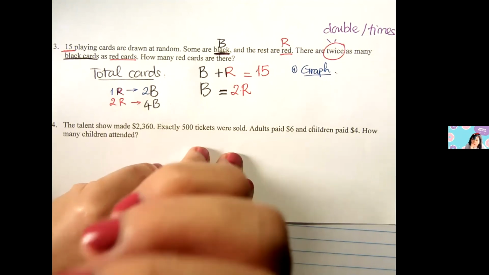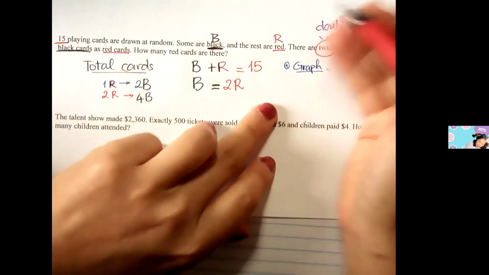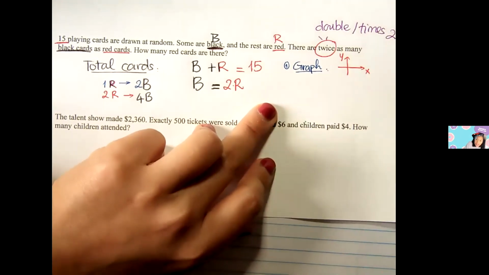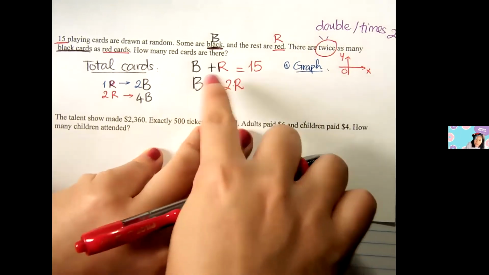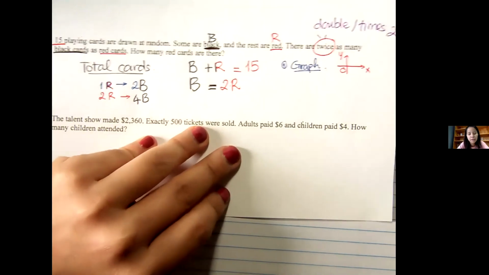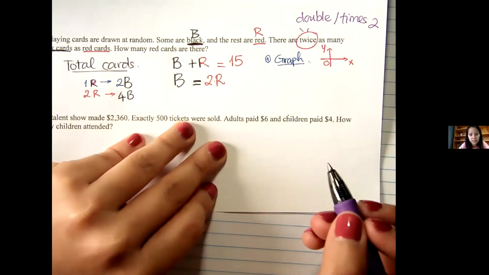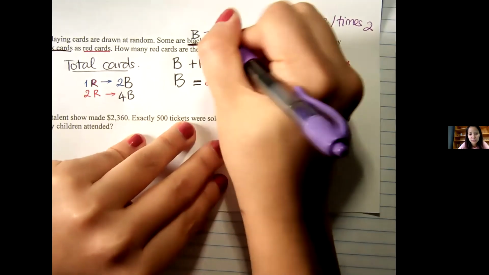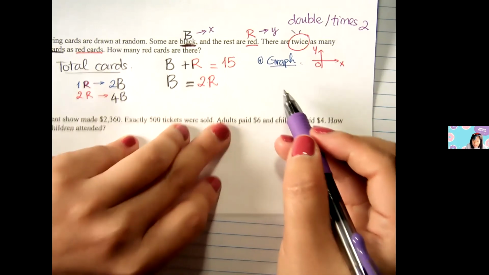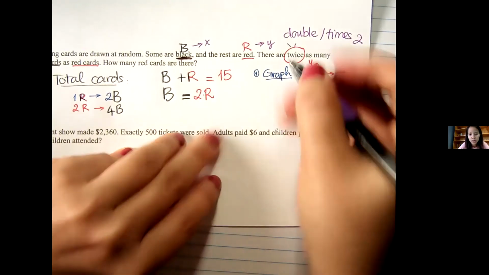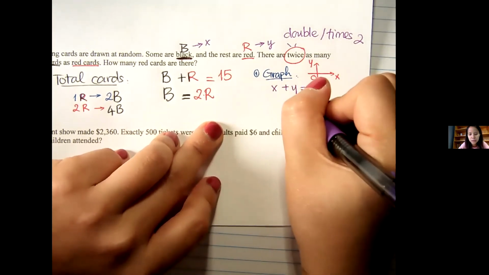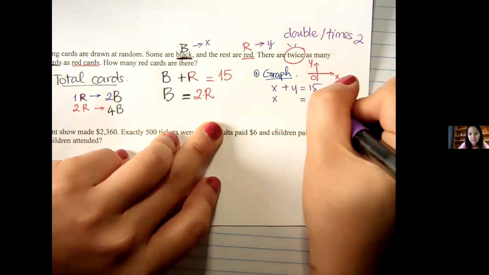Now on the graph, we only have two coordinates, x and y, yes? Agree? X and y. So here, we don't have x and y. What can we do? Ms. Tran, what's your suggestion? Well, I will pick B to be X and I will pick R to be Y, and I rewrite them so I would not be confused. I agree with you. Okay, how would you help me with these two equations? My first equation will be X plus Y equals 15. And the second equation will be X equals 2Y.